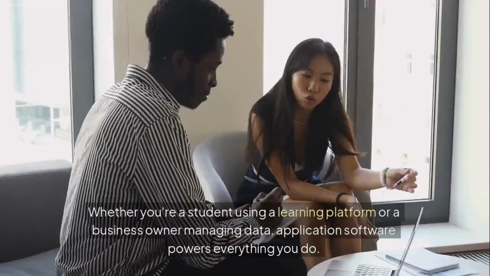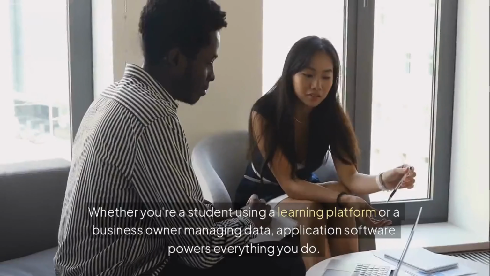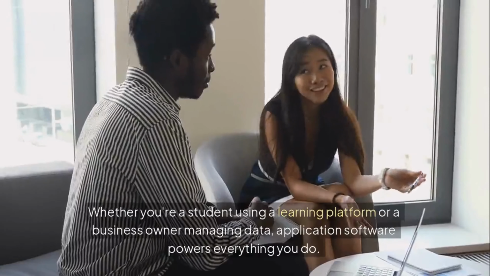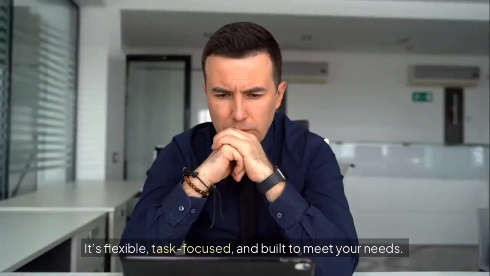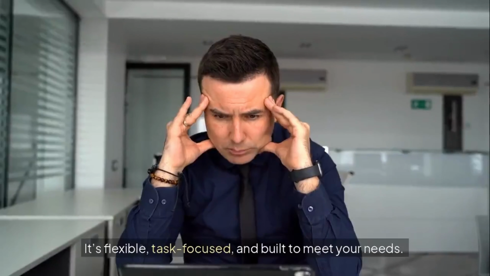Whether you're a student using a learning platform or a business owner managing data, application software powers everything you do. It's flexible, task-focused, and built to meet your needs.